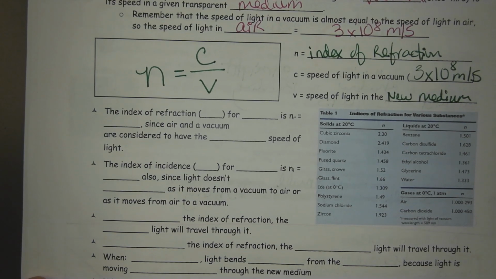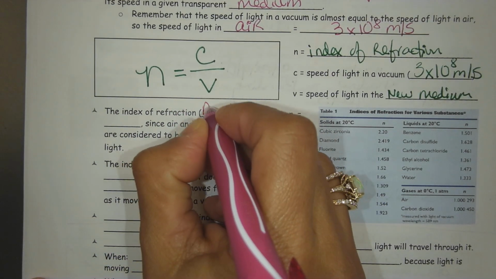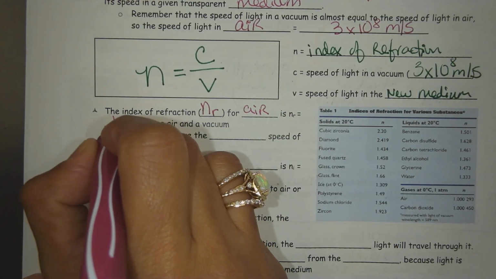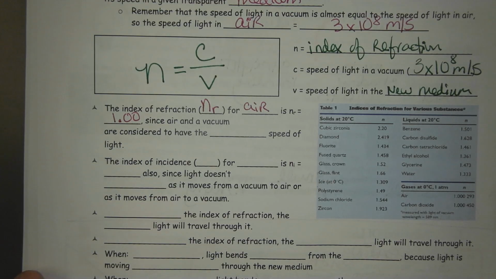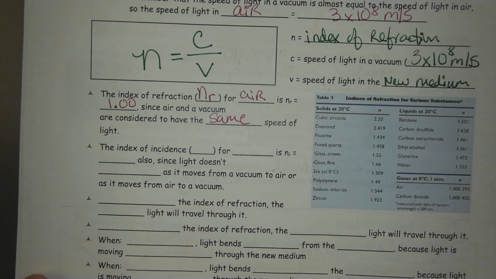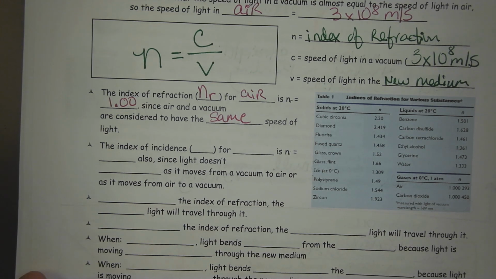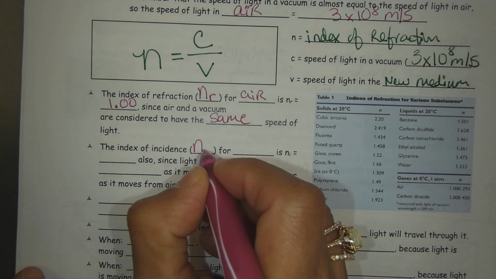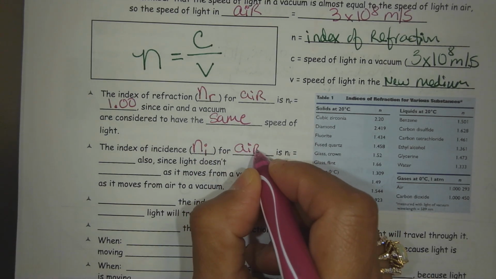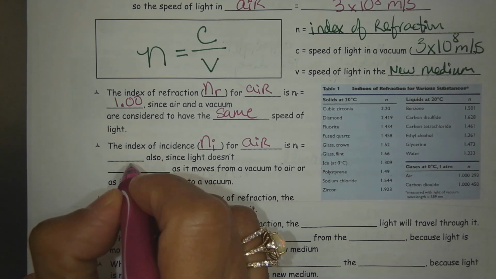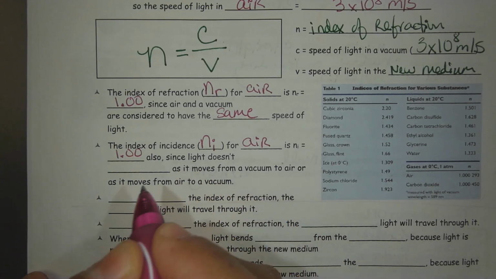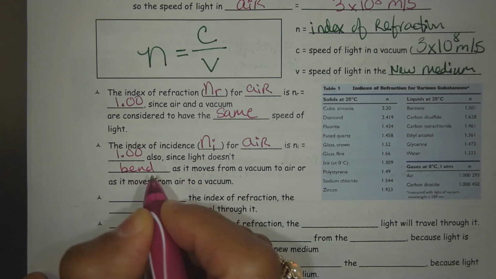It says here that the index of refraction, or the NR, for air is considered to be 1.00, just as if it was considered to be the same through outer space of vacuum. The index of incidence, NI, for air, let's just say, is also 1.00. Because why? Light doesn't bend much.